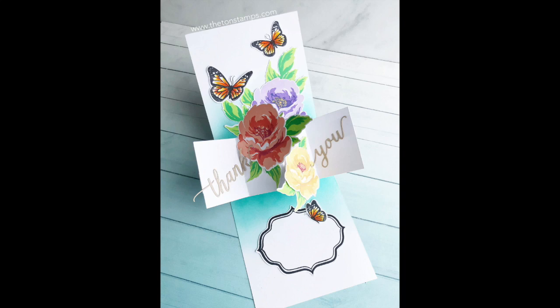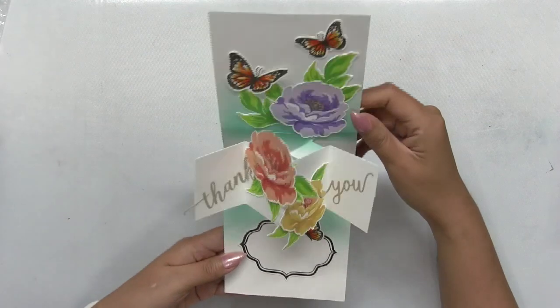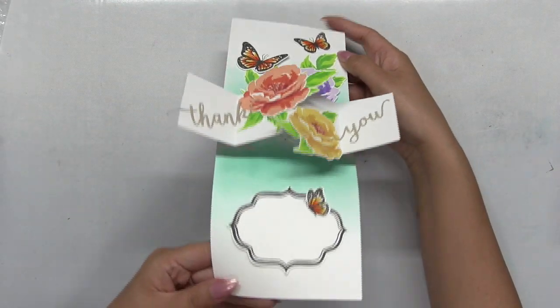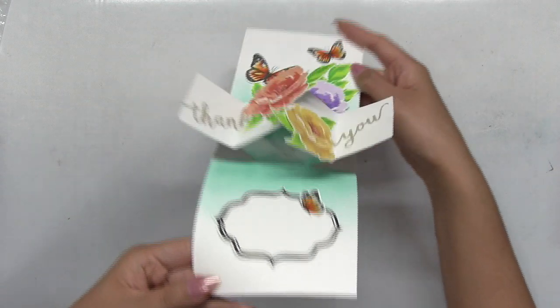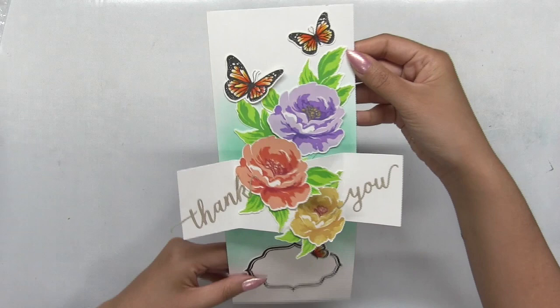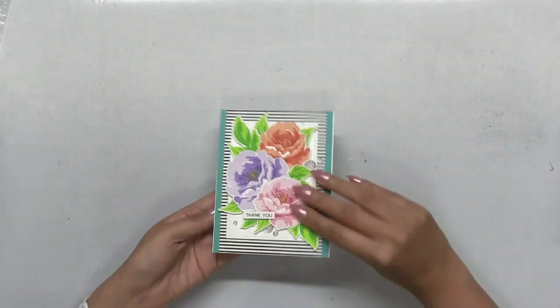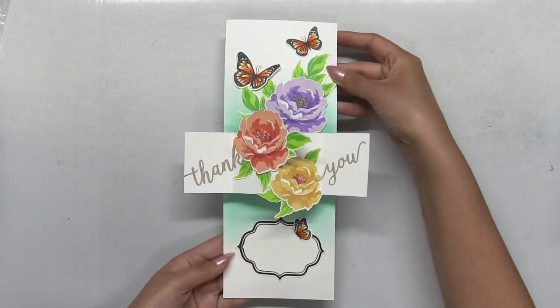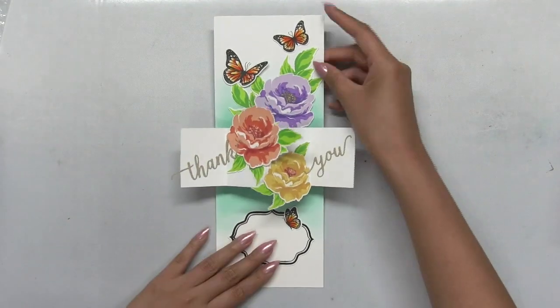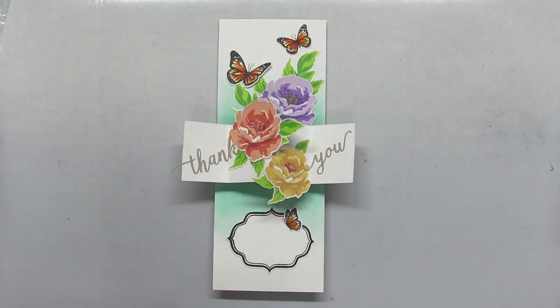Hey guys, Effie here. Today I'm going to show you how to assemble our new Twist and Pop SVG cut file. I'm not going to show you how I made this exact card, but if you are interested, let me know in the comments below and I will make a video. But until then, I'm just going to show you how to install the pop-up mechanism inside a card base so that you can make this pop-up card.